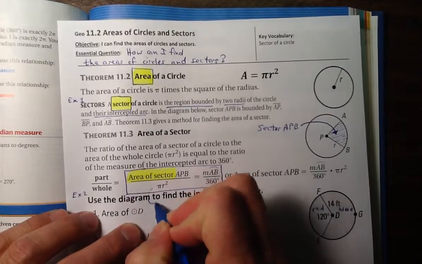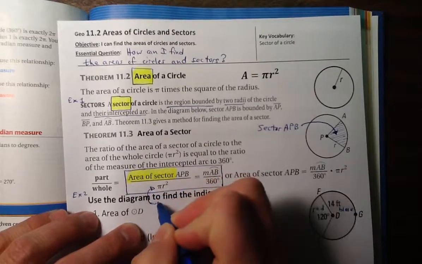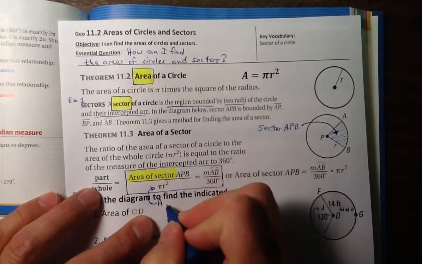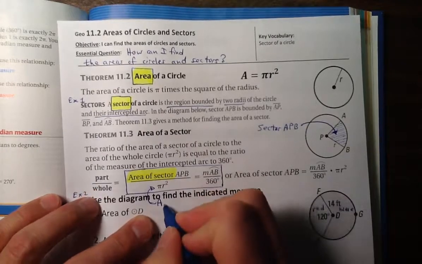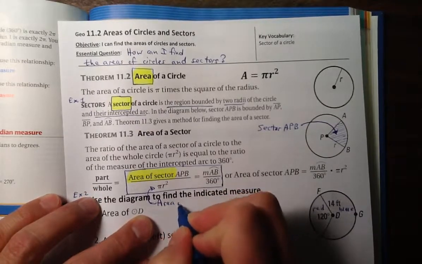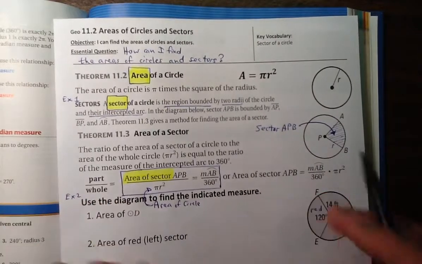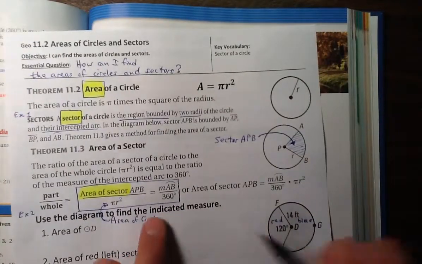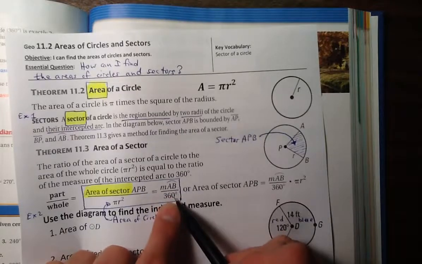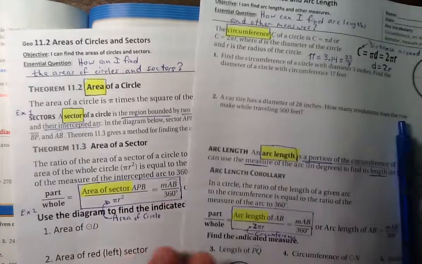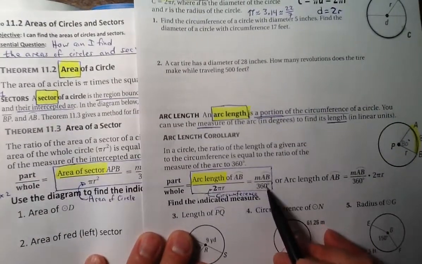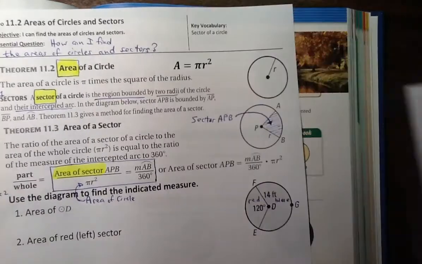So maybe put an arrow going up there, and that's the area of the circle. So that's the whole, equals, and same thing, the measure of arc AB over 360.